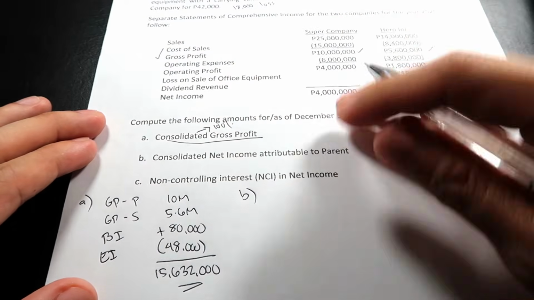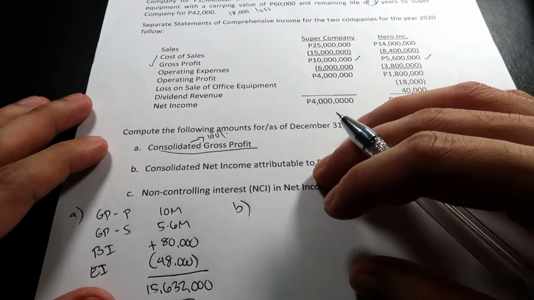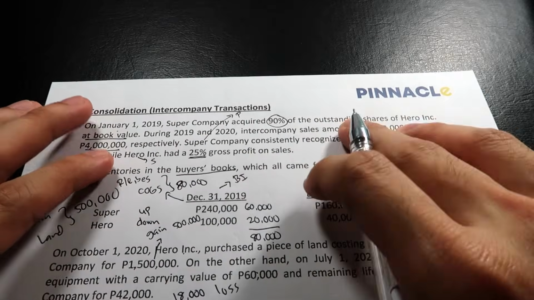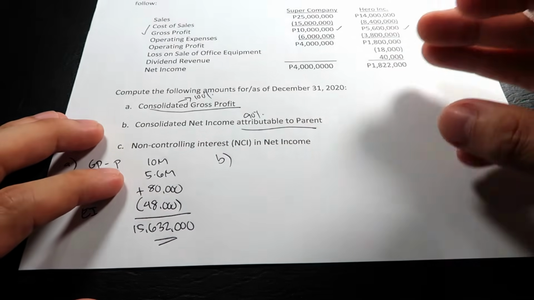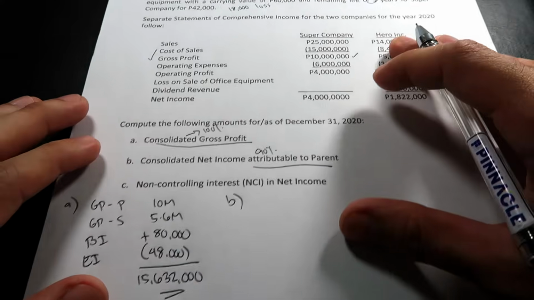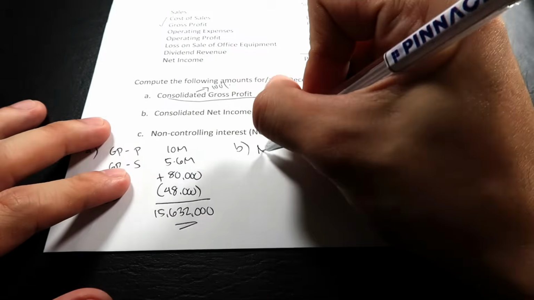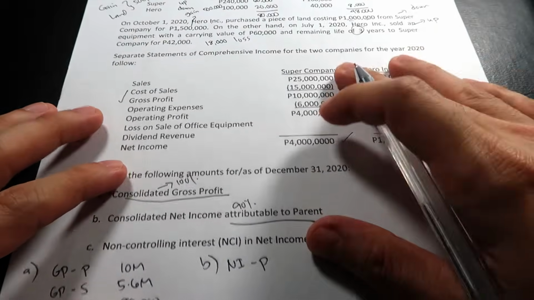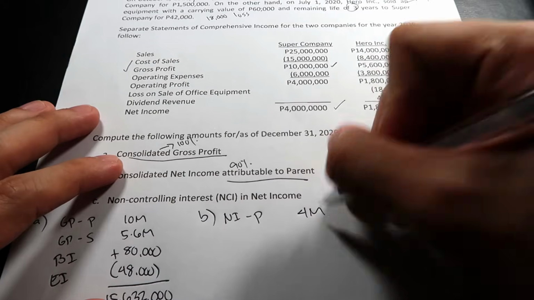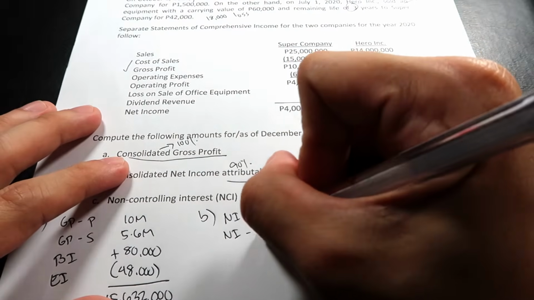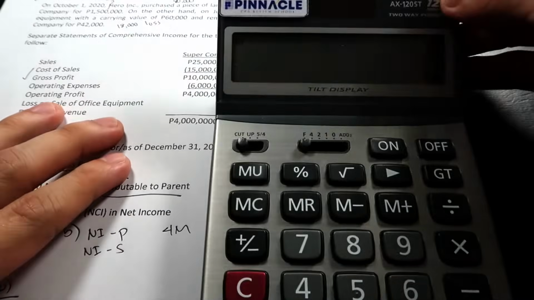Letter B. Consolidated net income attributable to parent. Ayan. If it's attributable to parent, in our problem, it's only 90% of the subsidiary. Okay? Let's see. We're given the net income of the parent, 4 million, and the sub. Start with the parent muna. Net income of the parent, syempre 100% yan kasi 100% owned siya by the shareholders of the parent. 4 million. For the sub, net income of the sub, let's see. 1,822,000. Dapat 90% lang, tama?